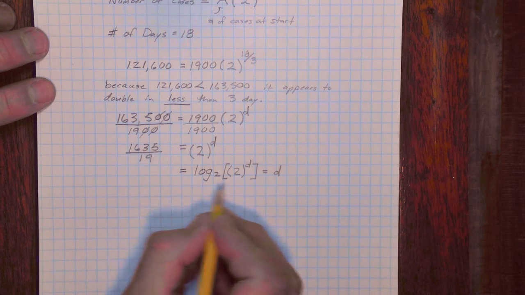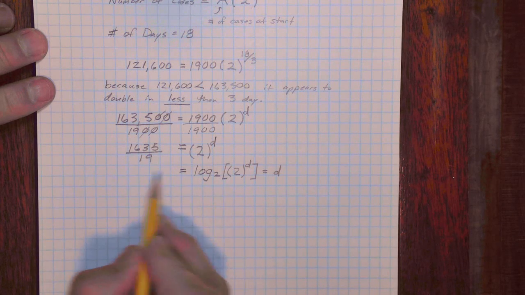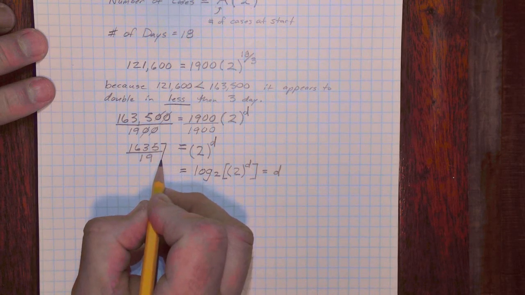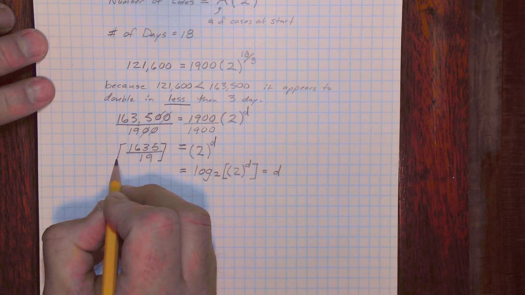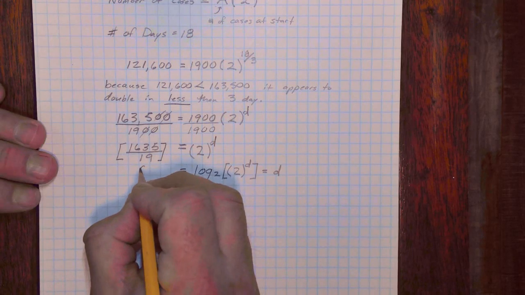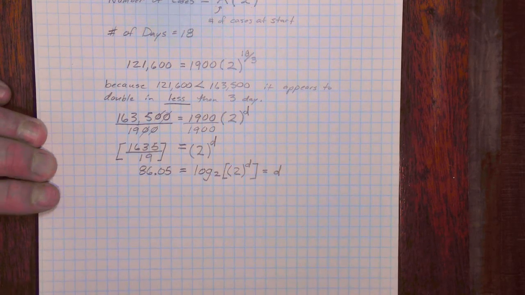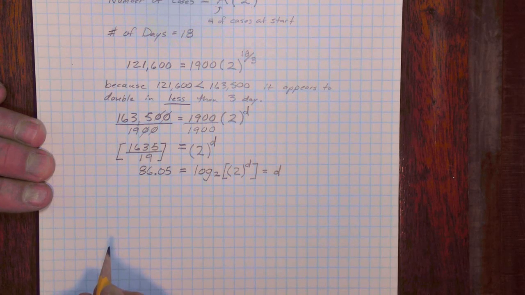All right, so we have to do the same thing. It's still algebra, the basic rule of algebra. Whatever we do to one side, we do to the other side. So I'm going to put parentheses around this. I'm going to get my trusty calculator out real quick and figure out what 1635 divided by 19 is. That is equal to 86.05. Okay, so 86.05. I like to keep one or two numbers after the decimal when doing stuff like that.